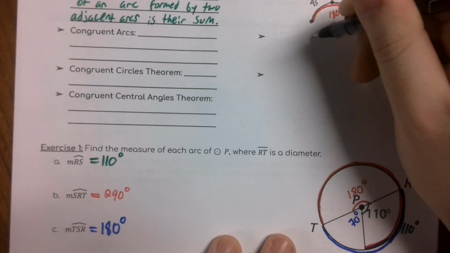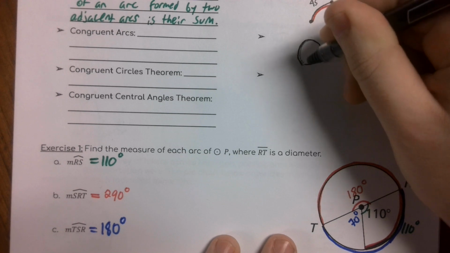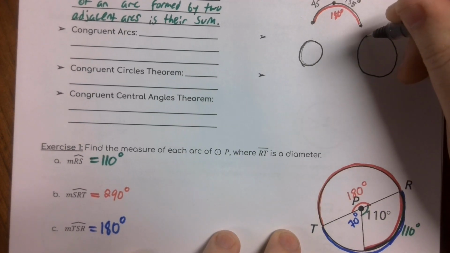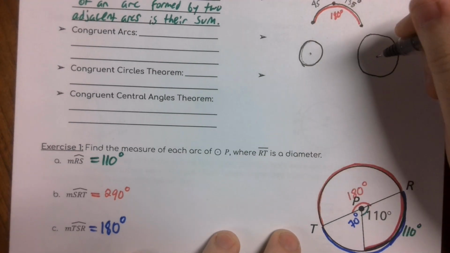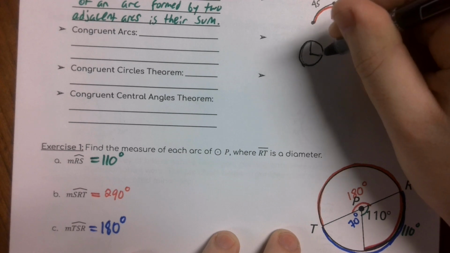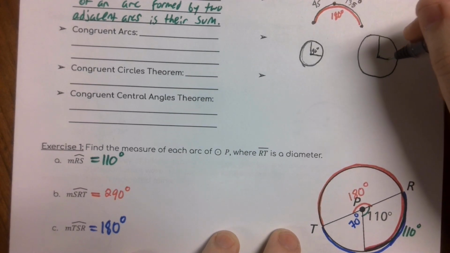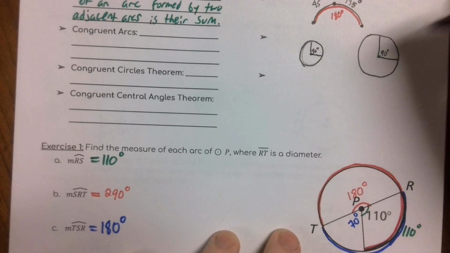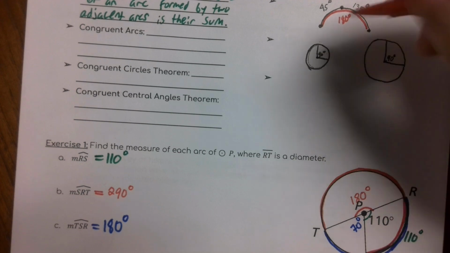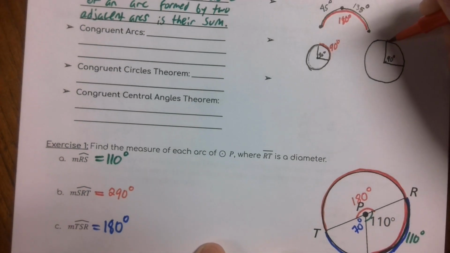Let's say we have two circles, one small and one large. And let's say I gave them both 90-degree internal angles, or central angles. If I gave them both 90-degree central angles, their arcs would certainly both be 90-degree arcs, right? I mean, this one would be 90 degrees, and this one would be 90 degrees.